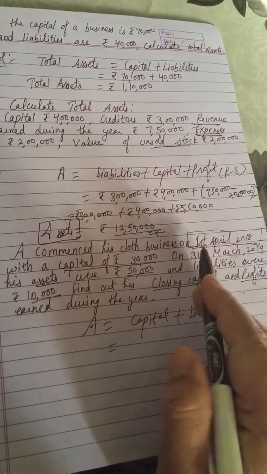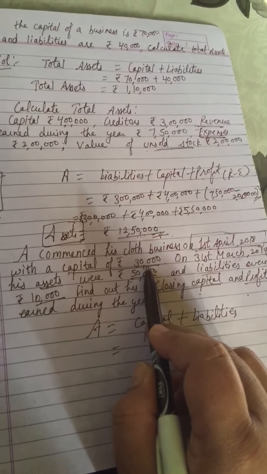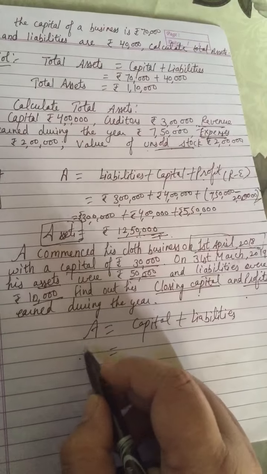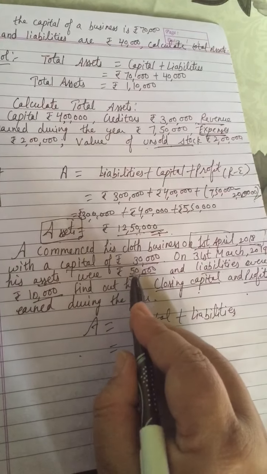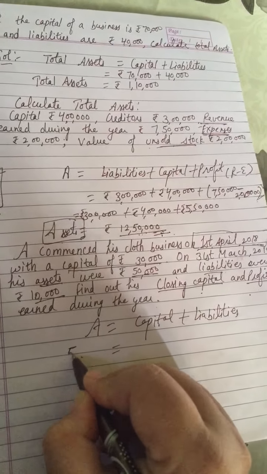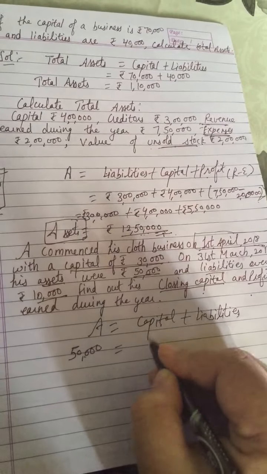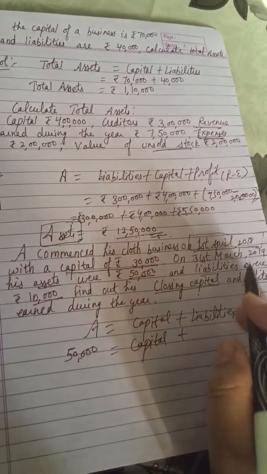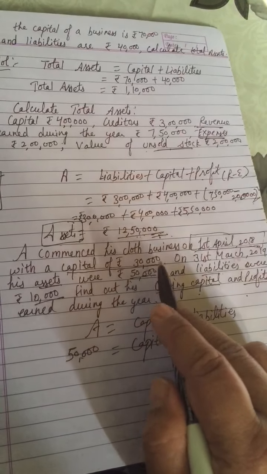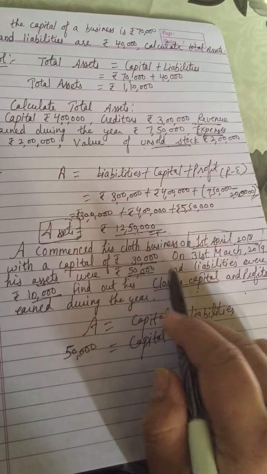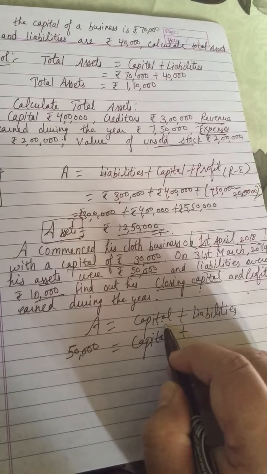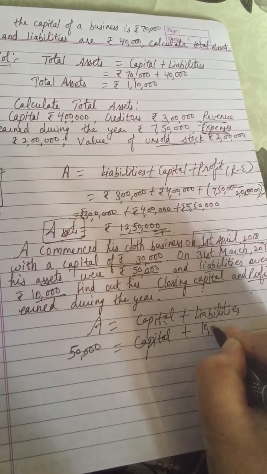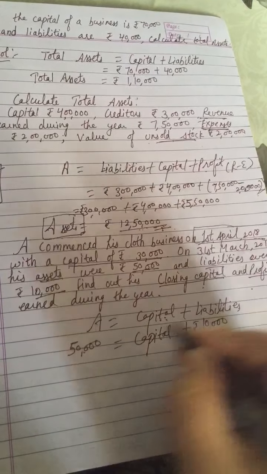Capital is not given because it is the opening capital, and we will take closing capital. And assets are rupees 50,000, capital is not given, it is opening capital, we will not take it as this capital. So liabilities are 10,000 rupees.